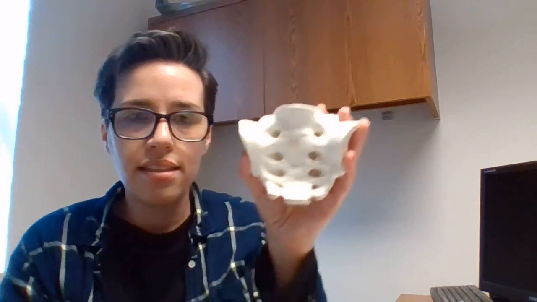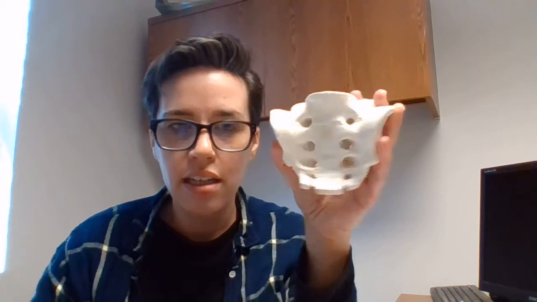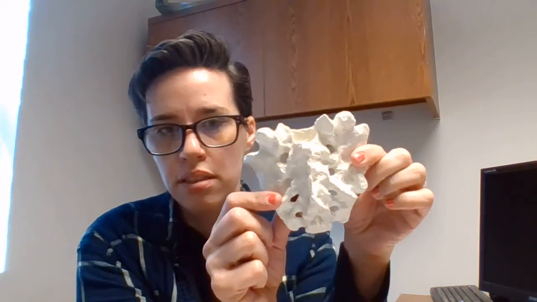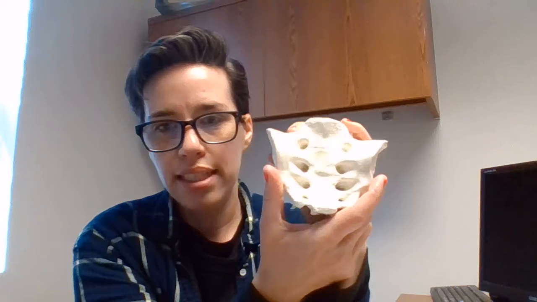So to finish today, pretty easy. You just need to know that this is the sacrum. It's the fused vertebrae here. That's the sacrum. See how it's all fused together? You also need to know the coccyx. Look at how tiny it is. That is the coccyx right there.